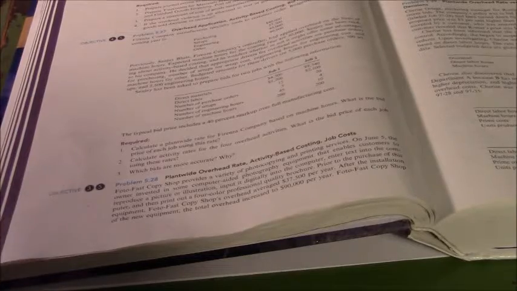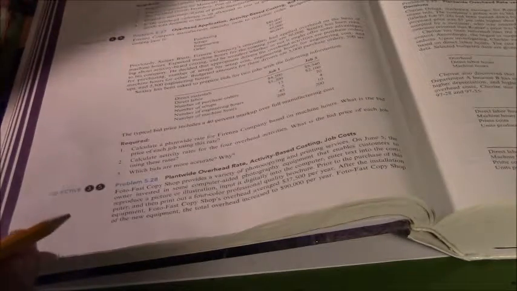And of course we have the basis to use our drivers here, and so we need to figure out what is the rate for purchasing based on number of purchase orders, what is the rate for setups based on number of setups, what is the rate for engineering based on engineering hours, what is the other based on number of machine hours. Alright, so let's do our rates and then we can figure out job 1 and job 2 costs. See if they're any different from when we did plant-wide.